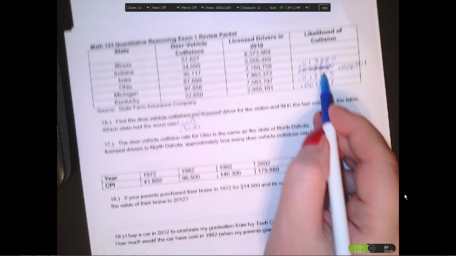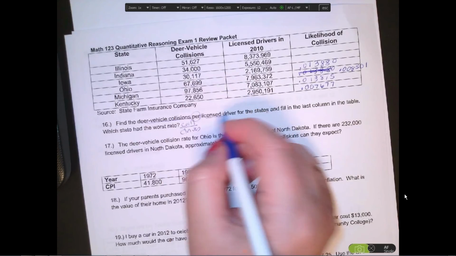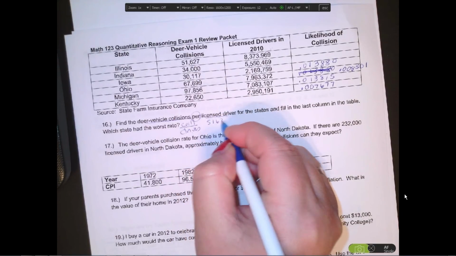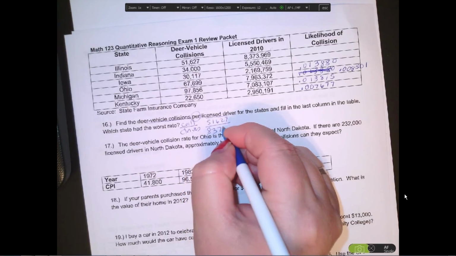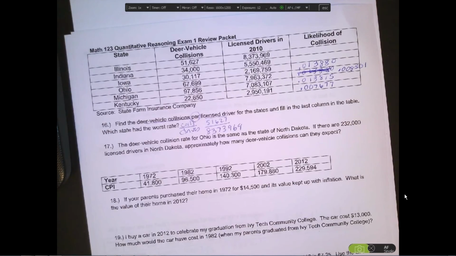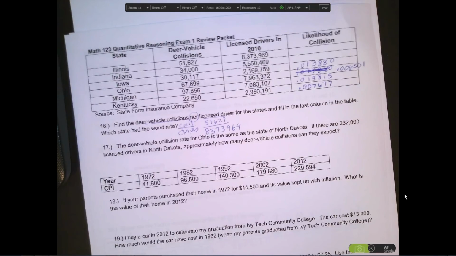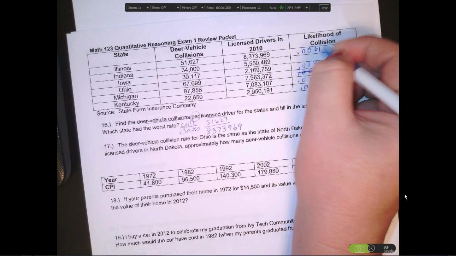I've done the 3 of them. I'll just do 2 here. So for Illinois, the numerator would be 51,627 divided by the 8,373,969. And we get 0.006165.